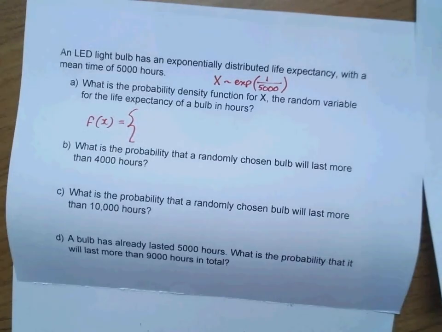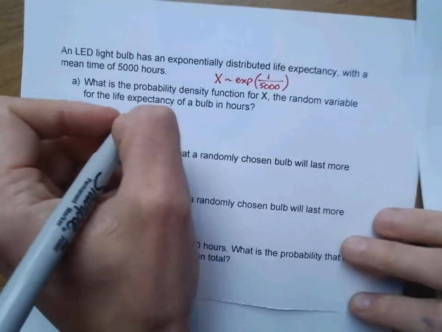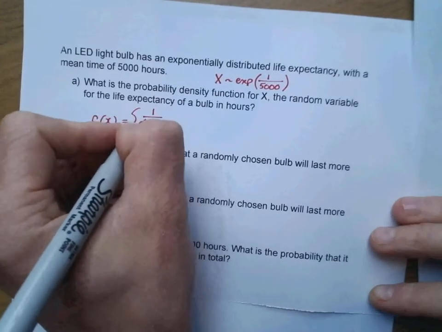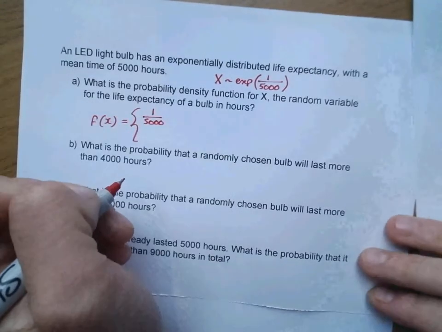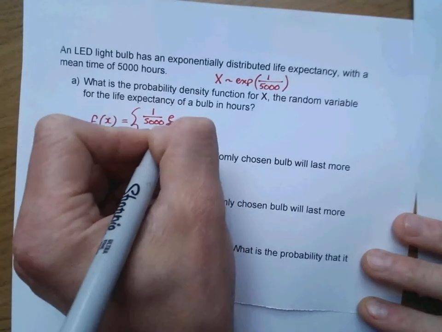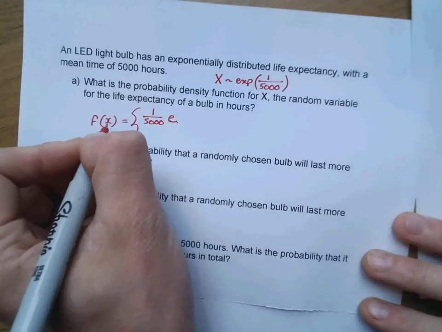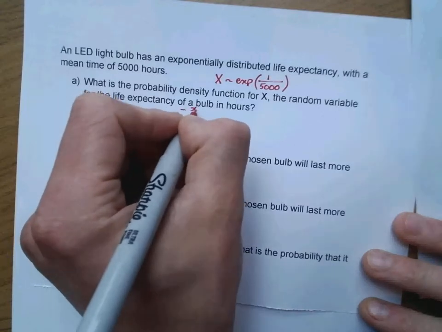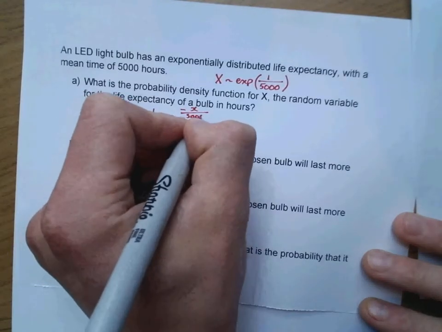So let's see. Well, we know this. We've done it before. It's lambda e to the negative lambda, in our case x rather than t. So lambda we know is 1/5000. So that's lambda e to the negative lambda, and our variable is x.